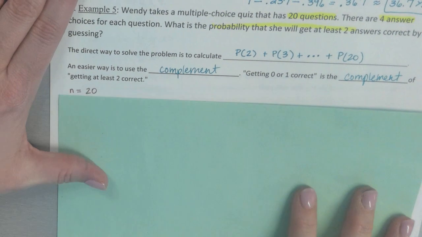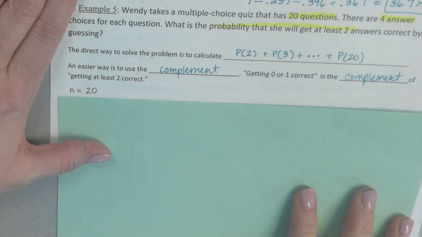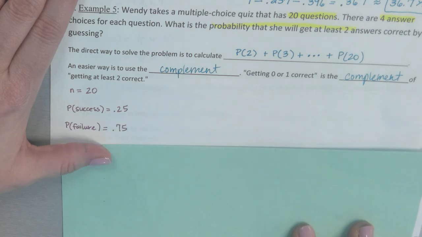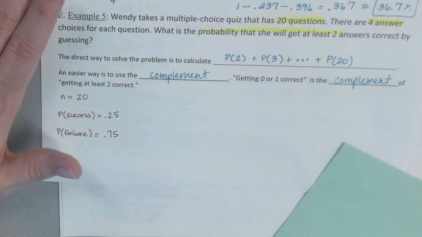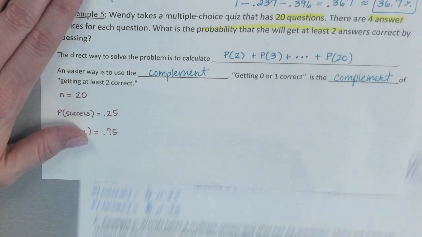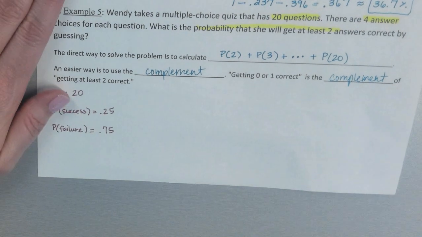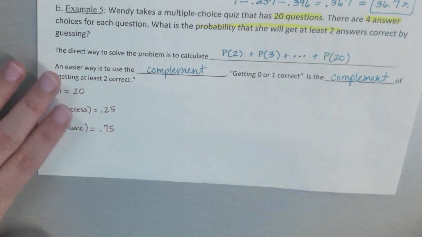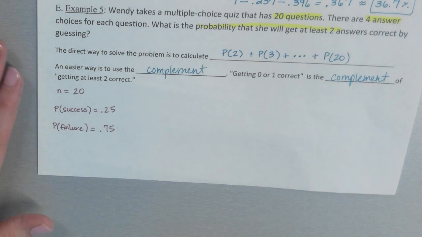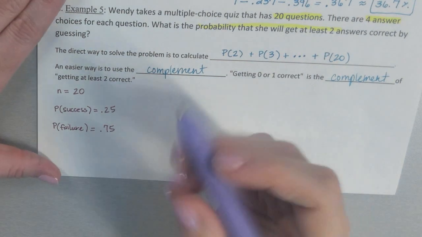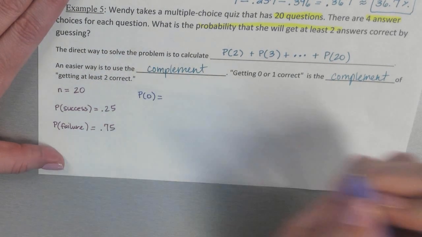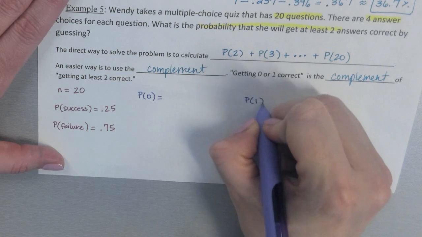20. What's the probability of success? 1 out of 4. It's still 1/4. And we're going to use the decimal because some of yours are going to have decimals, so I thought this would be a good one to practice on. Okay, now let's set this up. I'll give you a second to do that. I want you to do the probability of exactly 0 and then the probability of exactly 1.